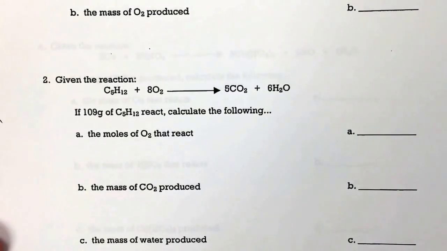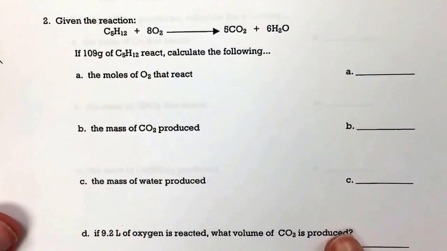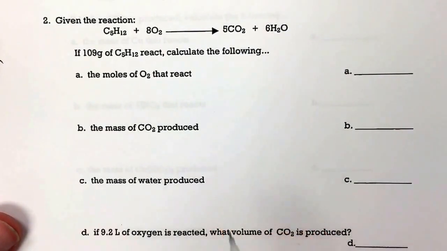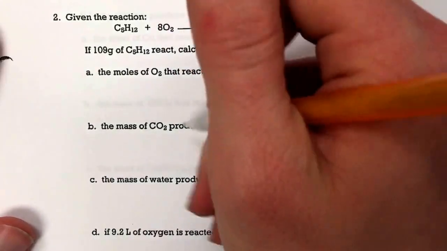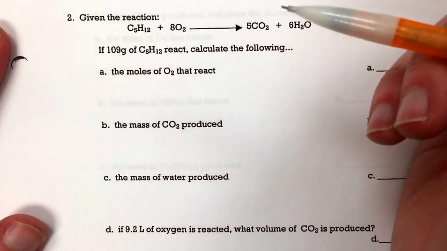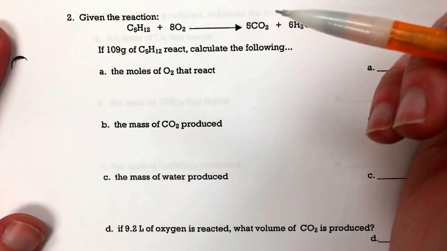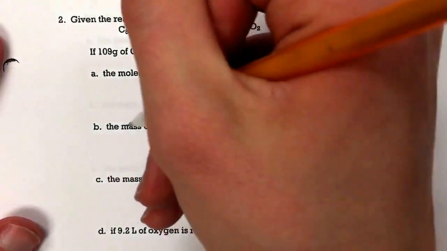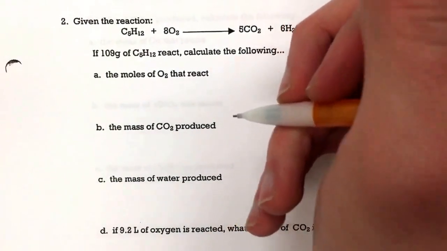Okay, so now we're going to look at number 2. It gives you a combustion equation that's already balanced. We're going to do A and D. So for A, you start with the number that they give you, which is 109 grams of C5H12. So that's the value that we write down to start.